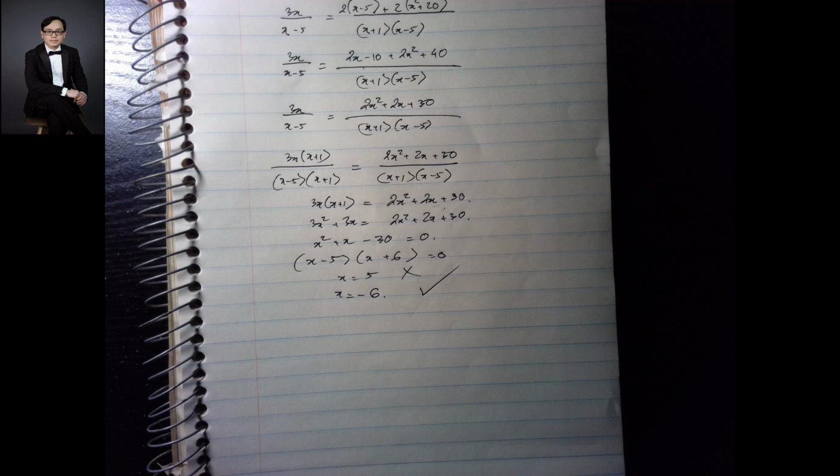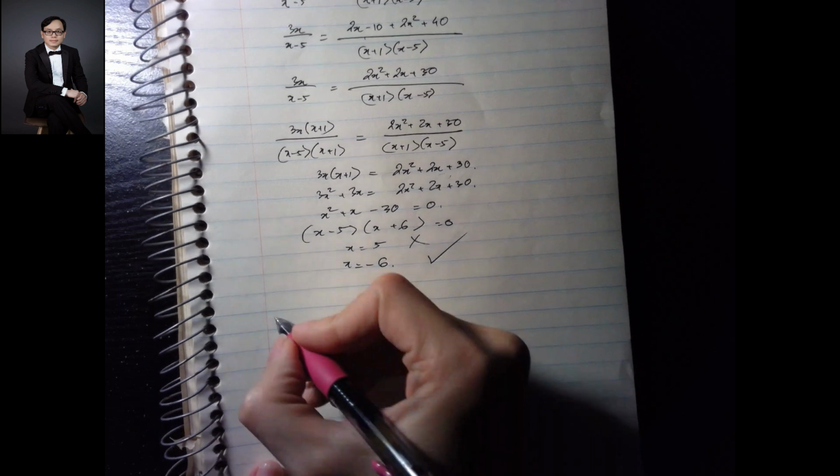Let me give you another example of a rational equation. I can make up something simpler.